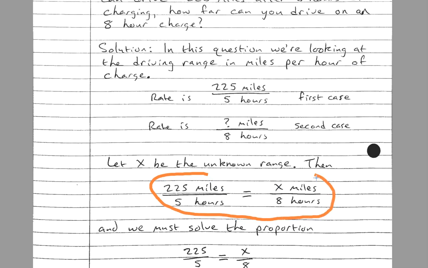So these two rates have to be equal. It's the same car, the same charging system. So 225 miles from a 5-hour charge, well, that rate is going to be equal to x miles for an 8-hour charge. We're looking for x. And just notice if miles are on the top here, then miles have to be on the top here, hours on the bottom, hours on the bottom. So these pieces have to match.